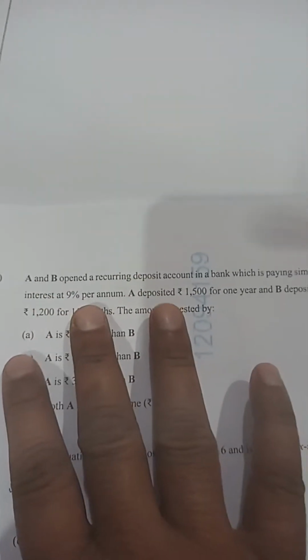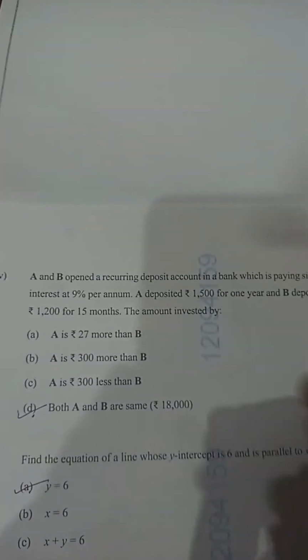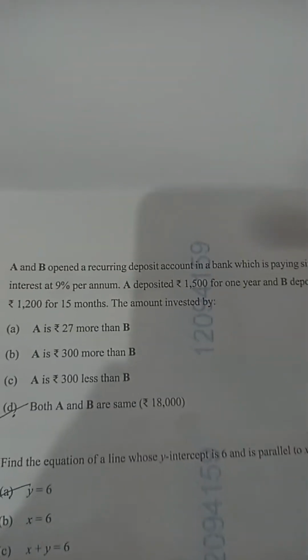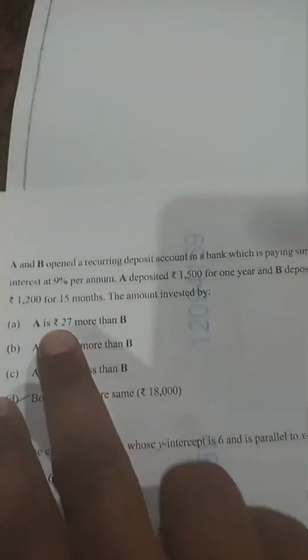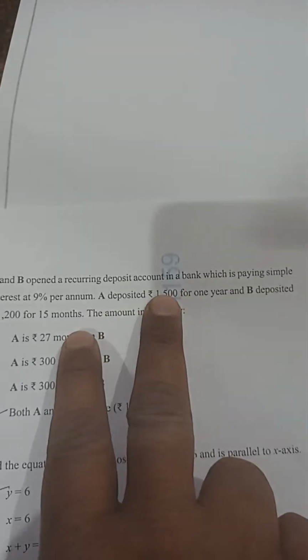In this question, percentage is of no use. We don't have to make use of this percentage. What we have to find is the amount deposited in the bank, that is, the number of months into the amount deposited each month.